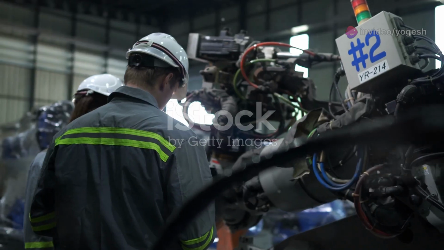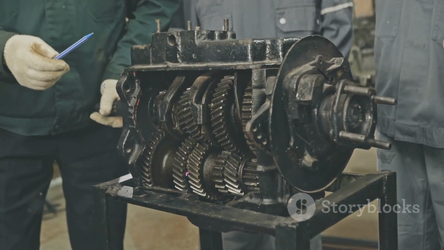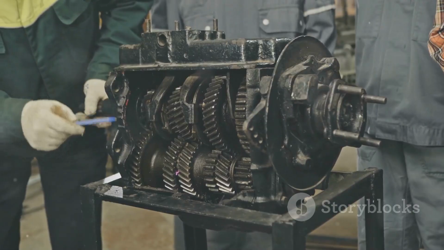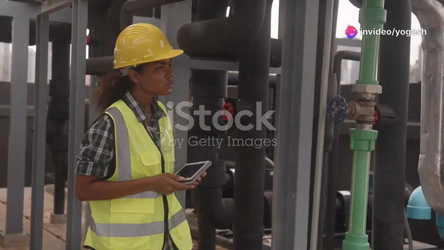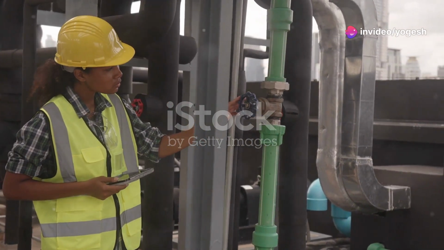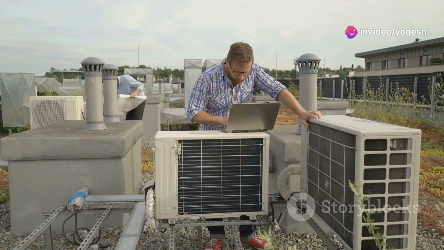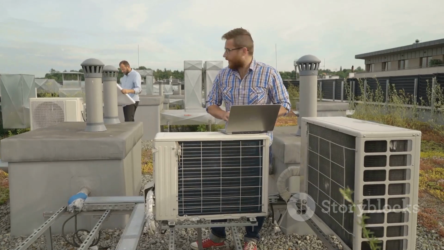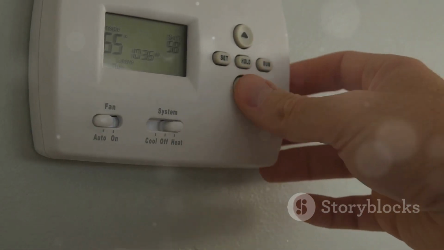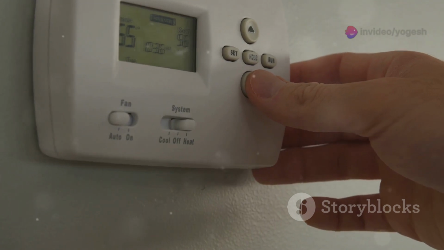Section 6. PID in the real world. Engineering marvels. PID controllers are not just theory, they are everywhere. Mechanical engineers use them in so many applications. Consider HVAC systems, heating, ventilation, and air conditioning. PID controllers help maintain the perfect temperature in buildings.